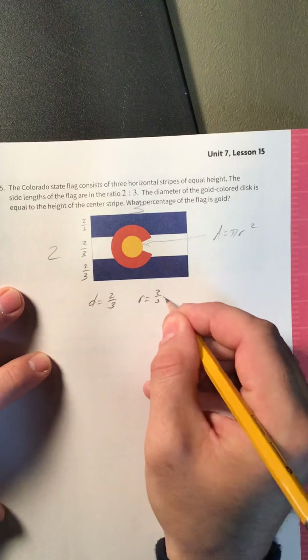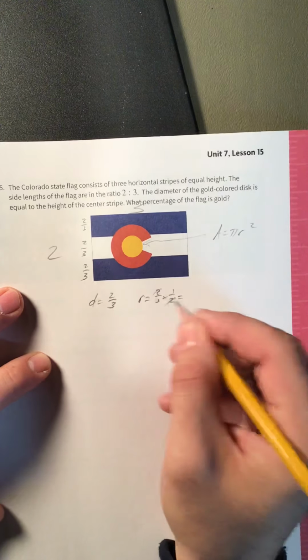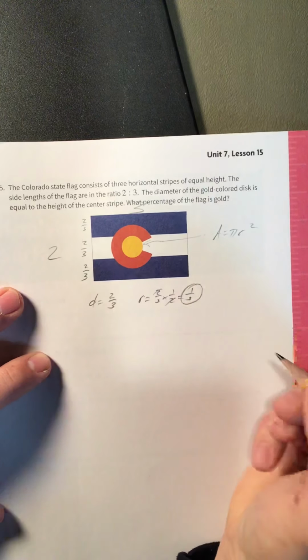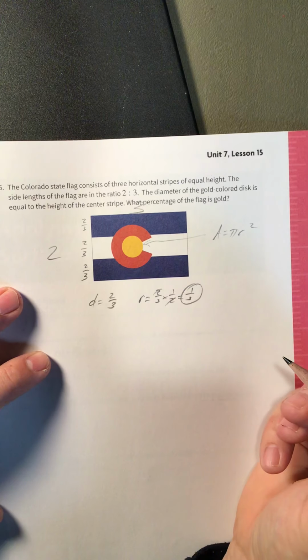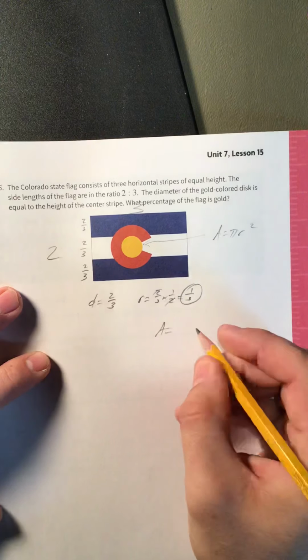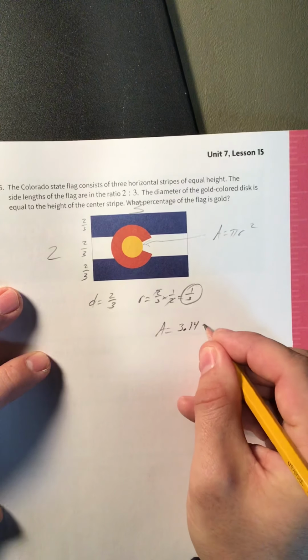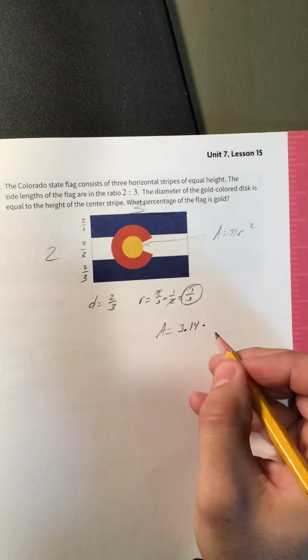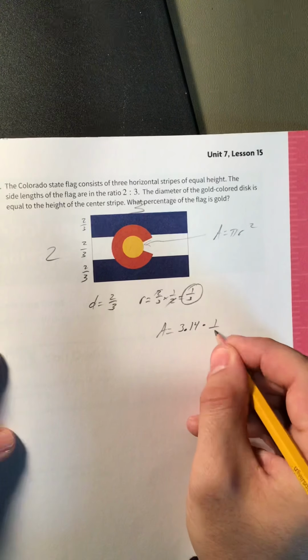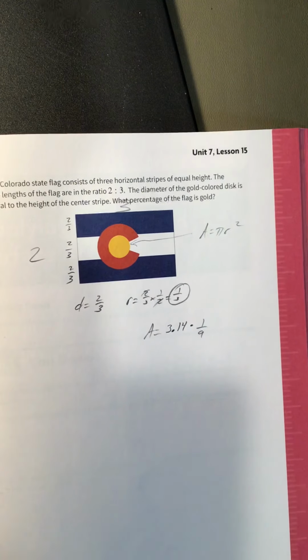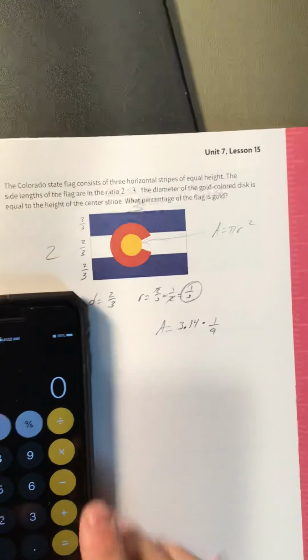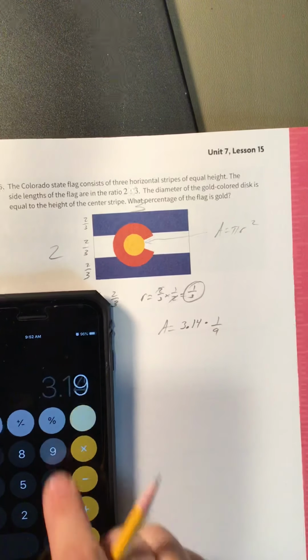So 2/3 times a half. 2's cancel. So my radius is 1/3. So my area of a circle is pi, and we can just round it, that's fine. We're going to go 3.14. 1/3 times 1/3 is 1/9. So pi divided by 9, 3.14 divided by 9.